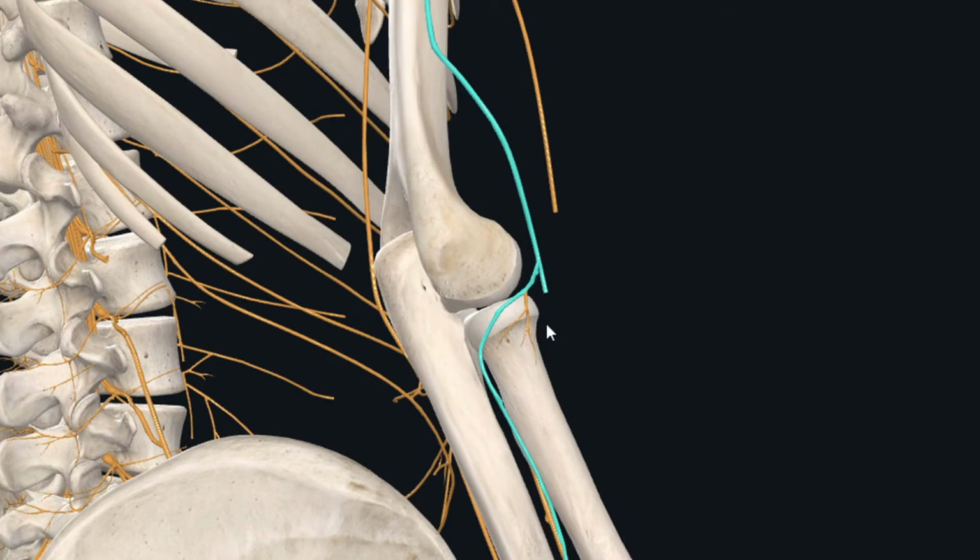I am showing you a lateral view of forearm, and I have removed the muscles so you can easily visualize the nerves. So this one is the radial nerve, while this one is the deep branch of radial nerve, which supplies these four muscles along with other deep extensors of forearm.